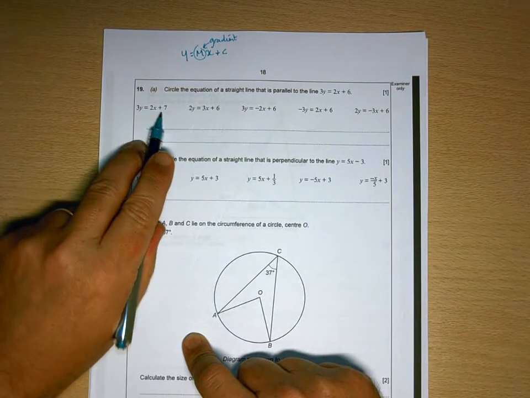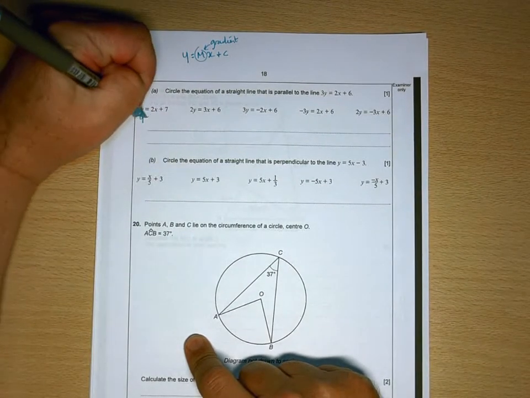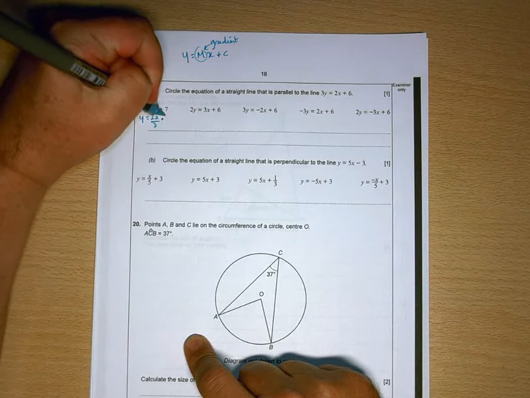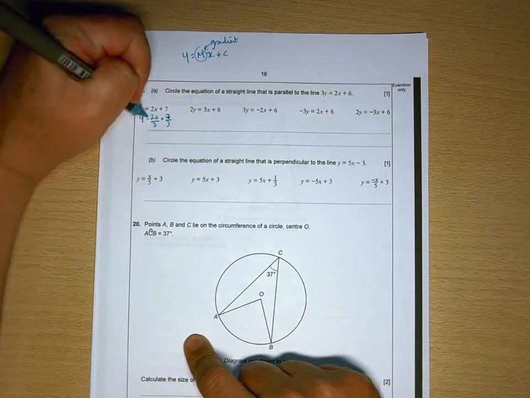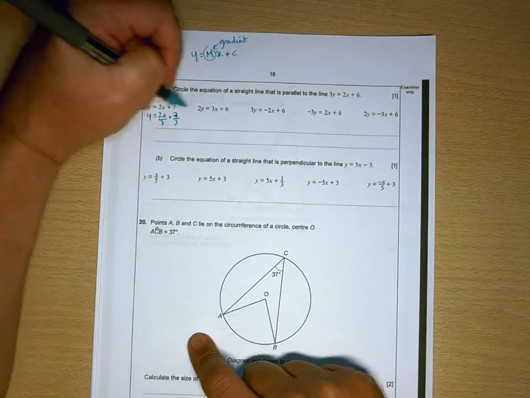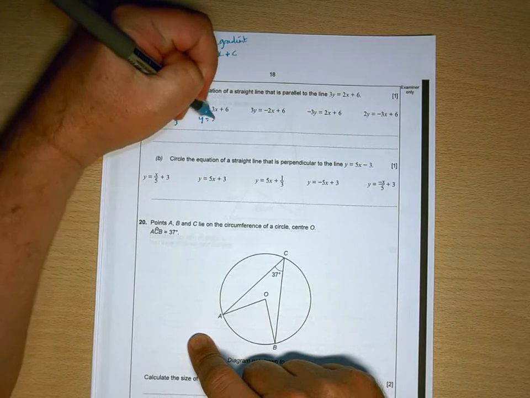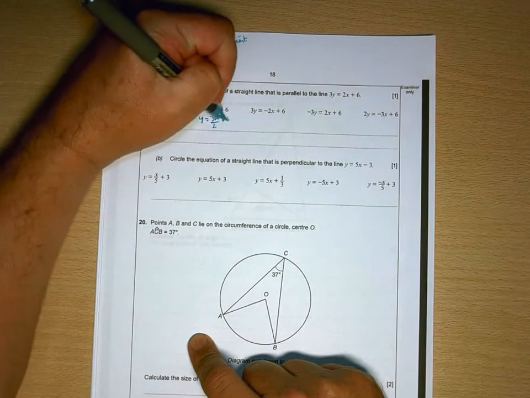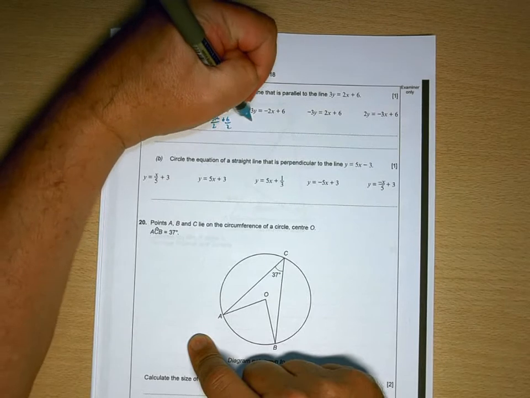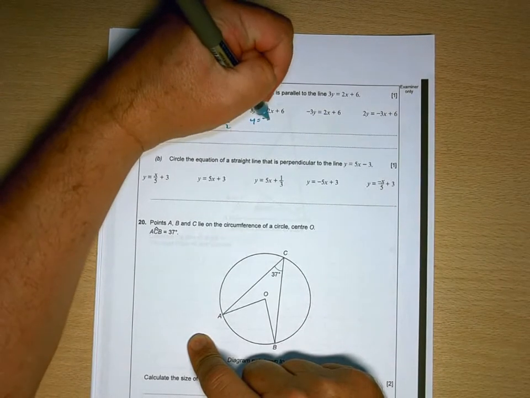So to get them in that form, you need to divide that one by 3. So it's dividing every part of it by 3. This one, you're going to divide by 3.